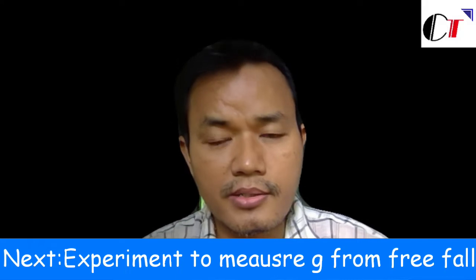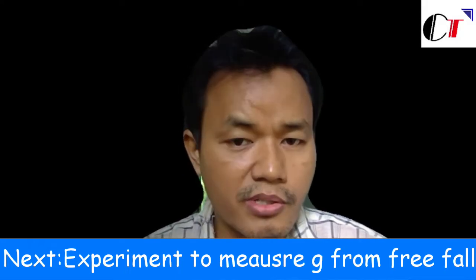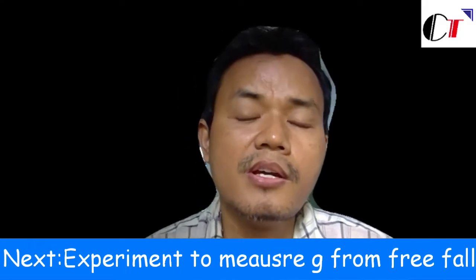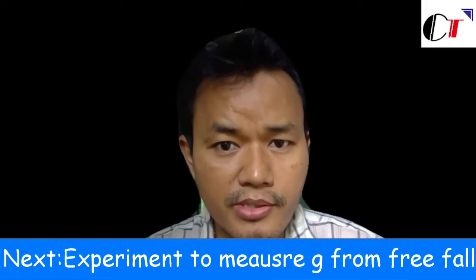So today we will look at two things, and the first one is the free fall motion, and of course the velocity. We have already discussed this in the previous video, but I will just recall it because in the next video we will have a kind of practical experiment to measure the velocities and the acceleration due to gravity, which is the value of g from the free falling motion.